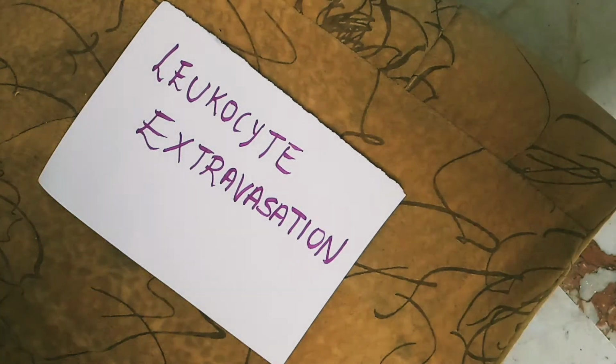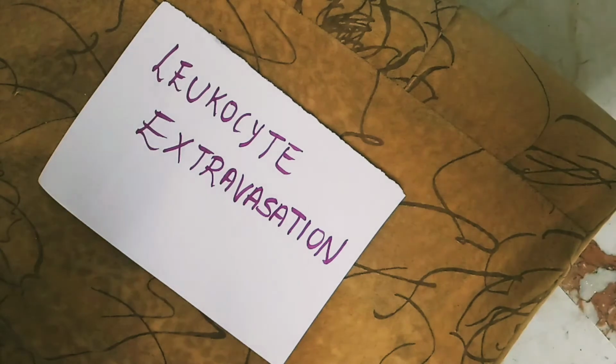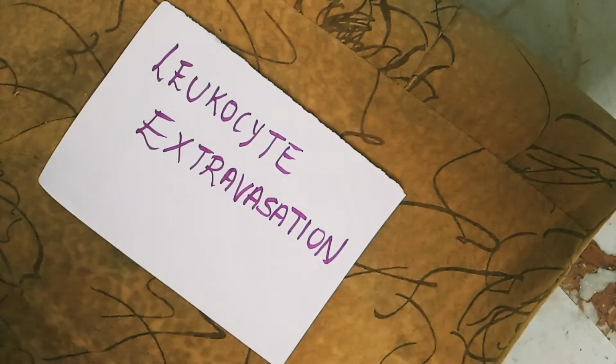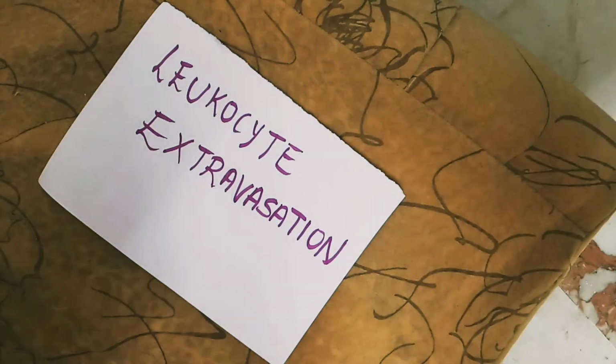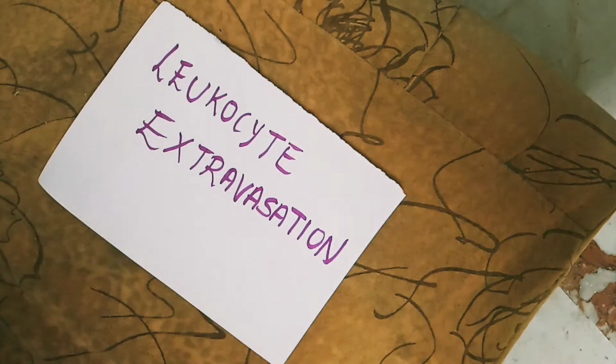In the previous video, we spoke about the different mediators involved in inflammation, so you know that neutrophils are the ones which enter first. So we'll be focusing more on the mechanism of neutrophil extravasation. Also do remember that all other leukocytes use a similar mechanism to get inside the endothelial cells.